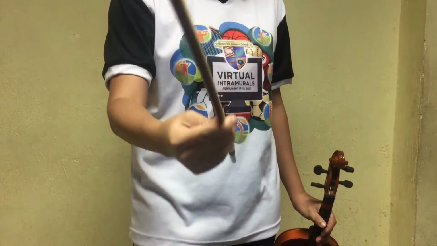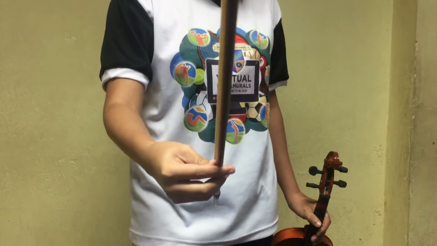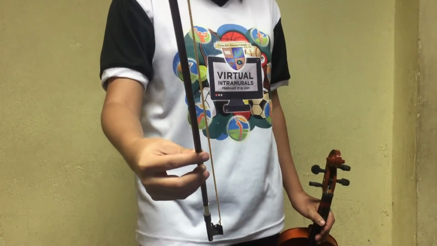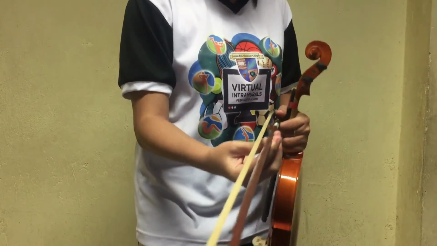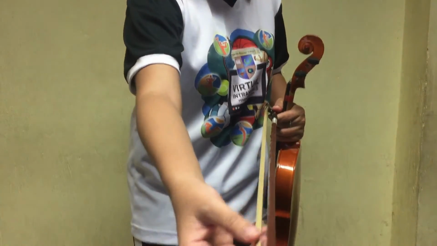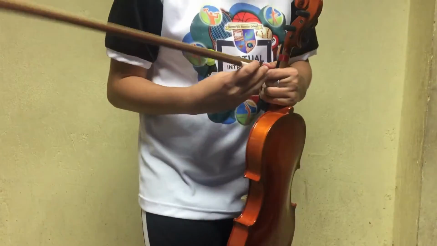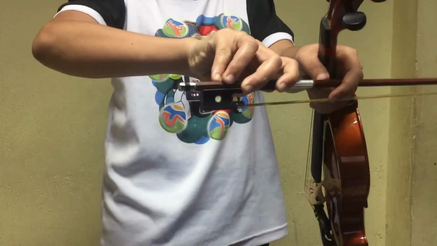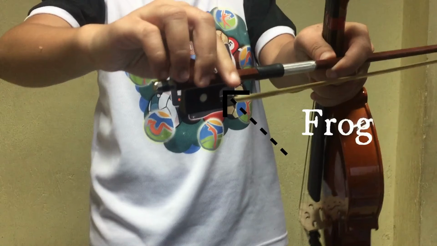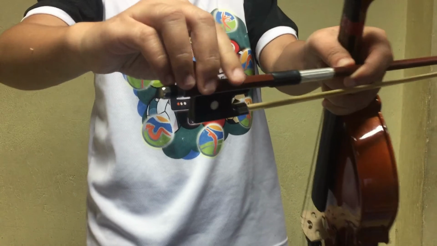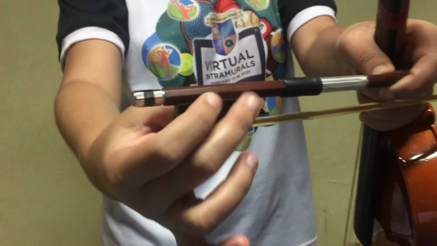To play the violin, I need to have a bow. And what is a bow? A bow is a wooden stick strung with hair. Traditionally, this bow is made of horsehair. Here is the frog, the end part of the bow. The frog is responsible for tightening and holding the bow hair ribbon.